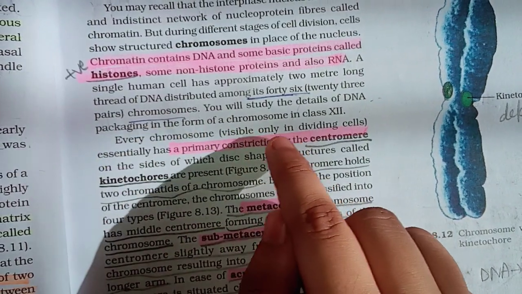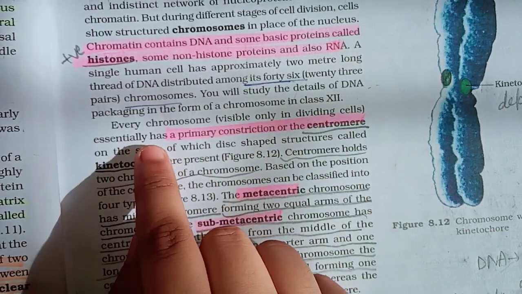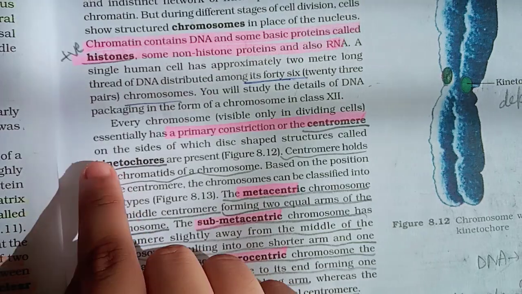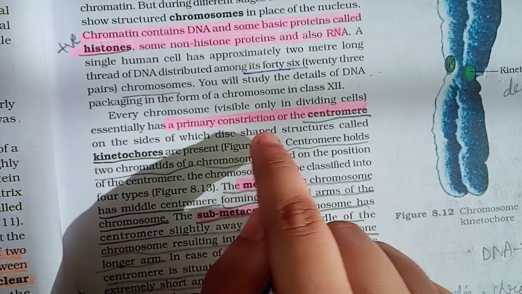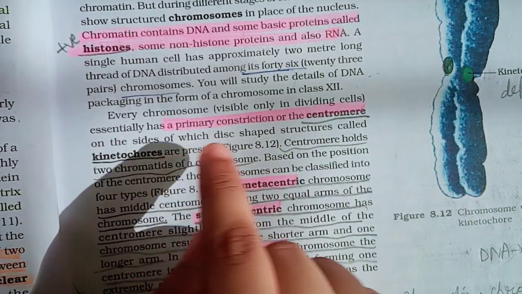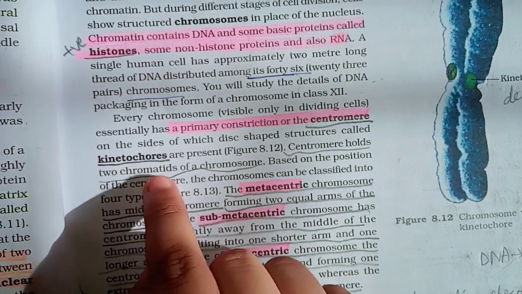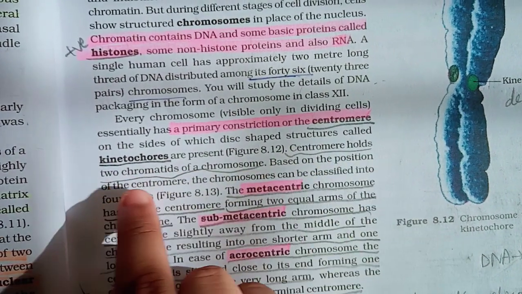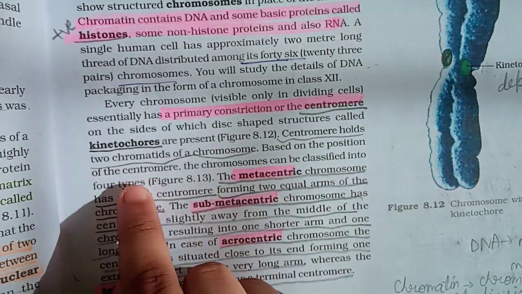Every chromosome, visible only in dividing cells, essentially has a primary constriction, the centromere, on the sides of which disc-shaped structures called kinetochores are present. Centromere holds two chromatids of a chromosome. Based on the position of the centromere, the chromosomes can be classified into 4 types.